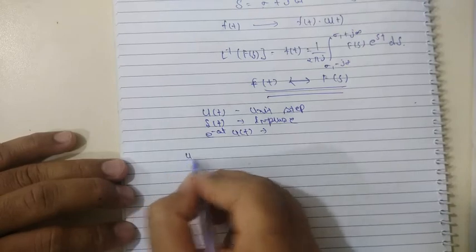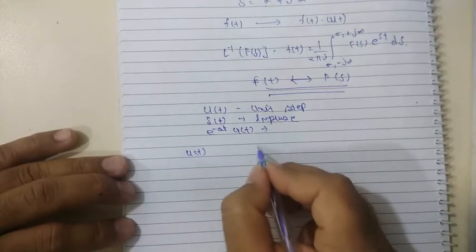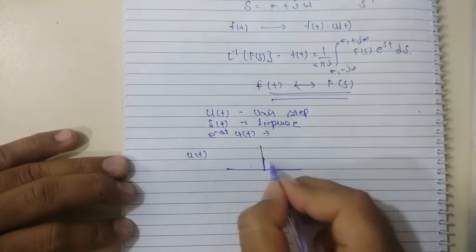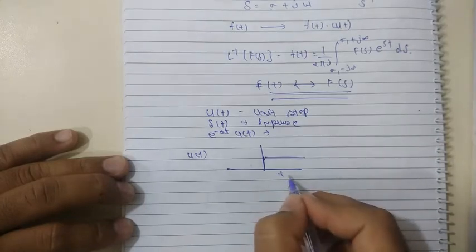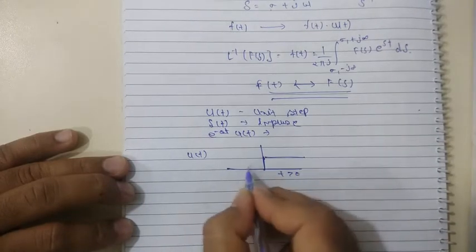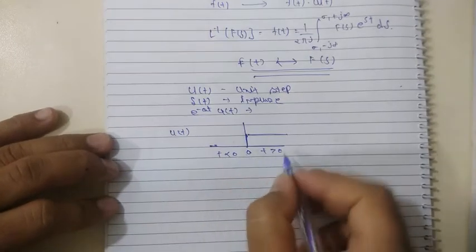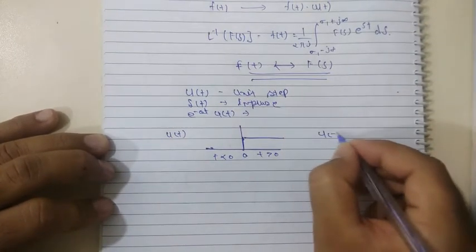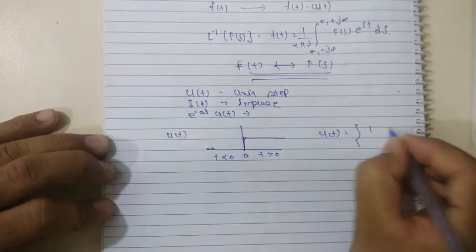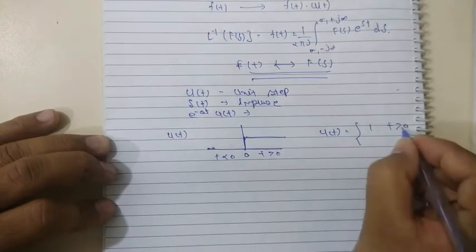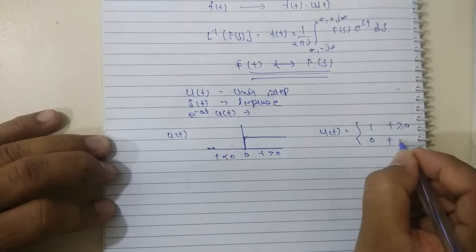We all know that u of t is a unit step signal. u of t is 1 for t greater than 0 and u of t is 0 for t less than 0.